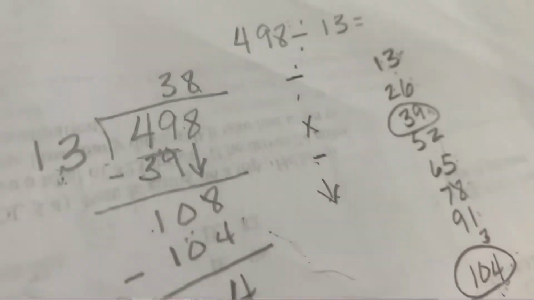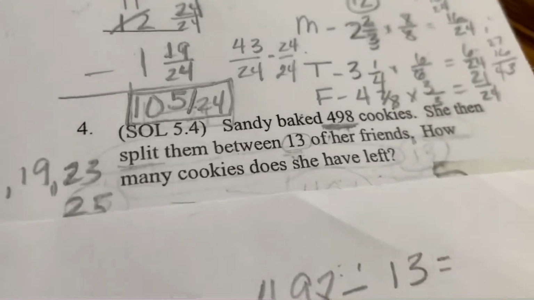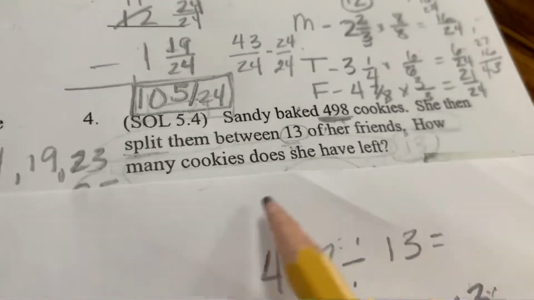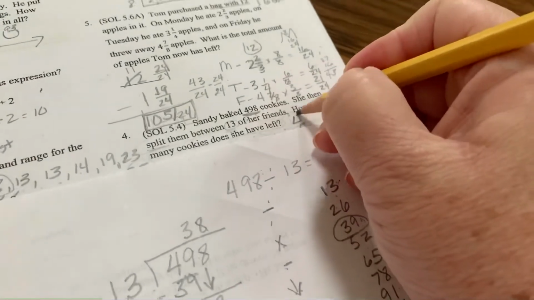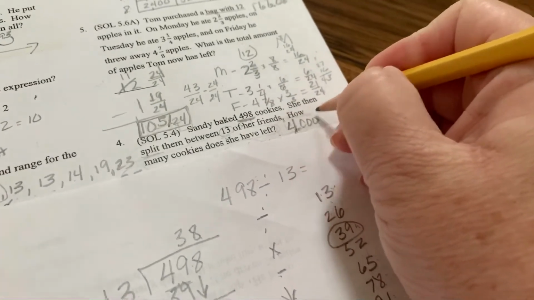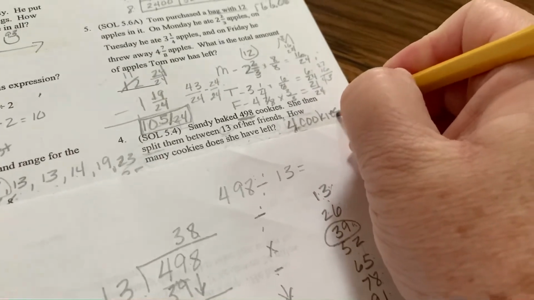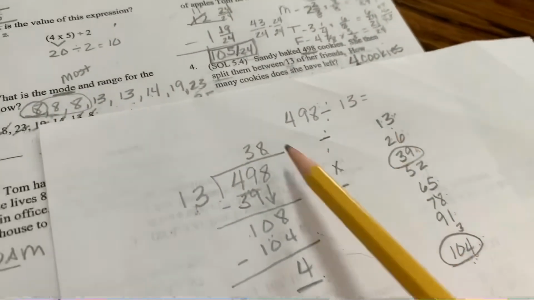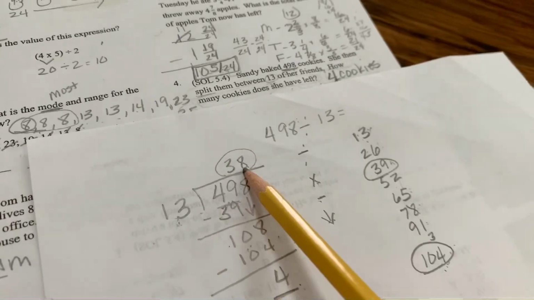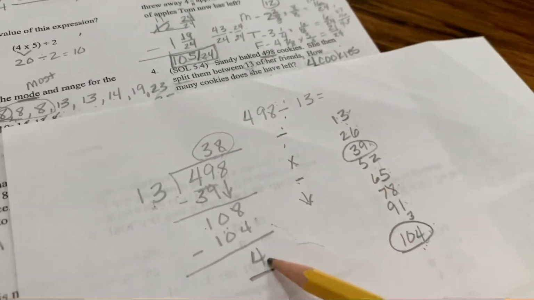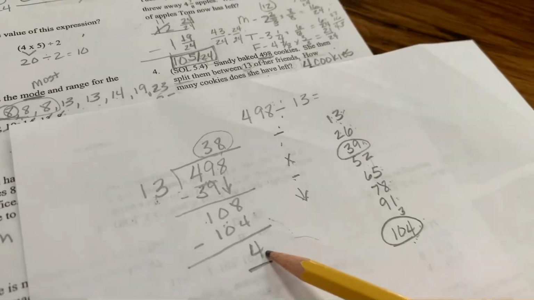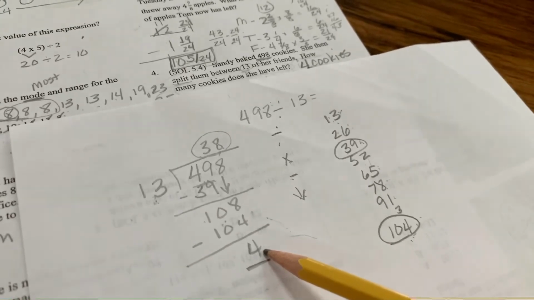And that actually is what the problem was asking for, because it says, how many cookies does she have left? Well, she has 4 cookies left. So I'm going to write my answer here, 4 cookies left over. So that means that her friends will all get 38 cookies. Each of her friends will get 38. And she will end up with 4 cookies left over.